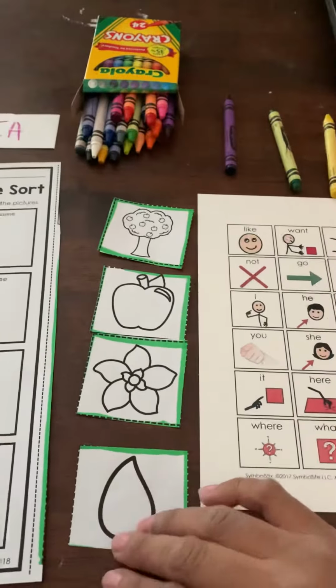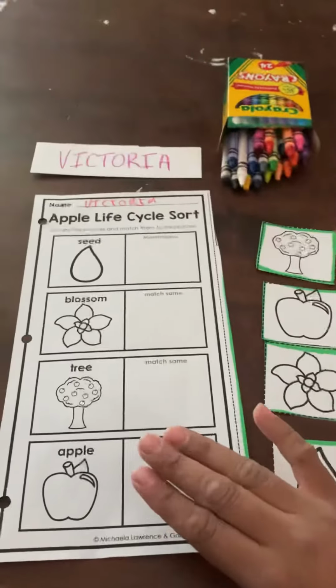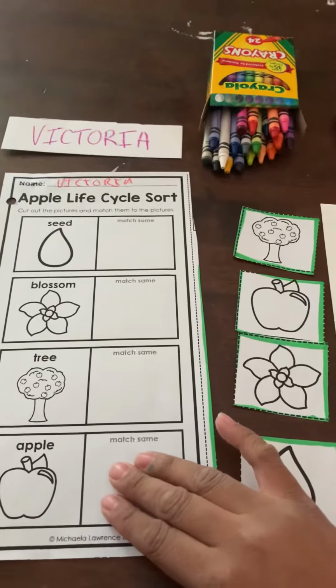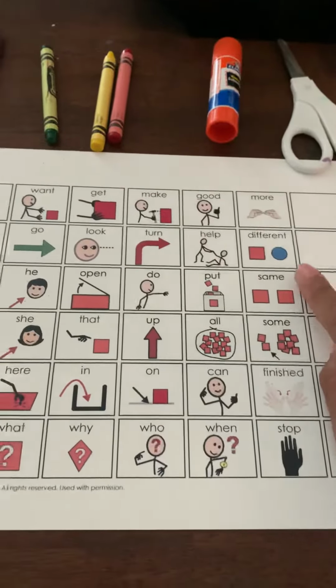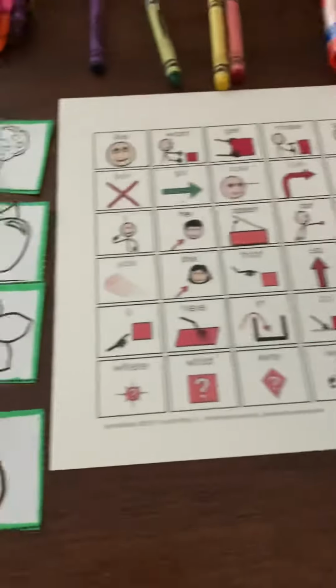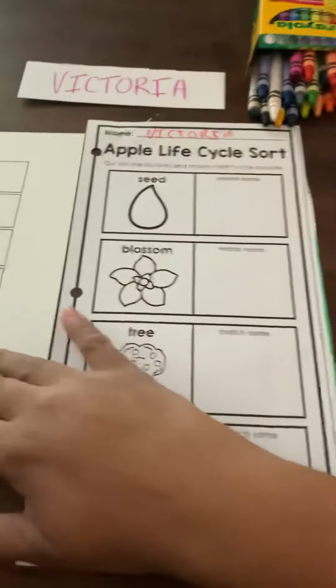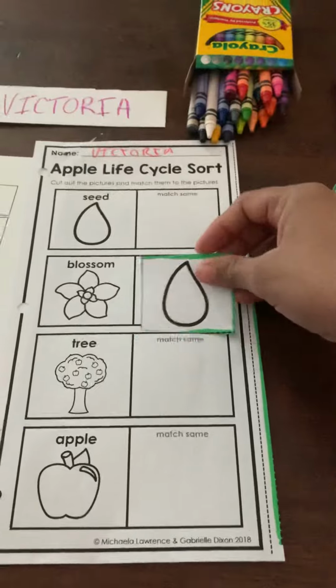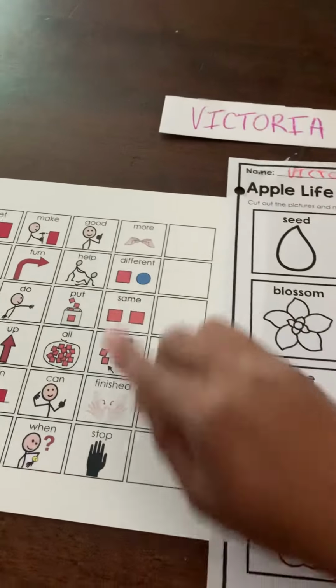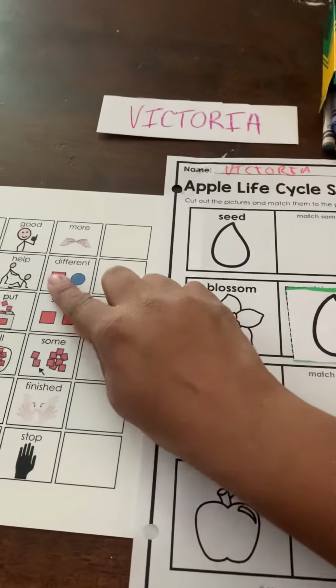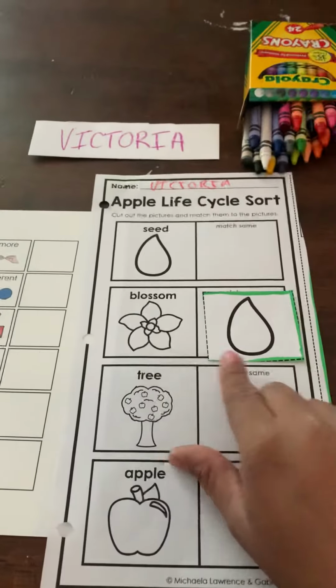So once your students have these all colored and they are ready to match, you can use the core board by asking them which one is the same and different. So if you have the core board and your student puts on the seed and matches to the blossom, you can say, that's different. And then you could point out that the square and the circle, they don't match.